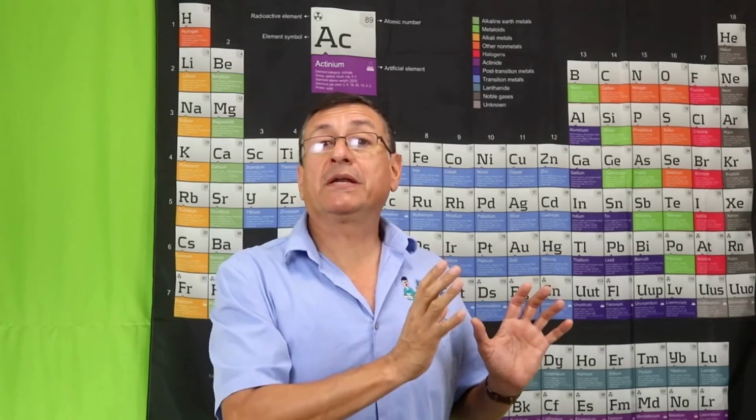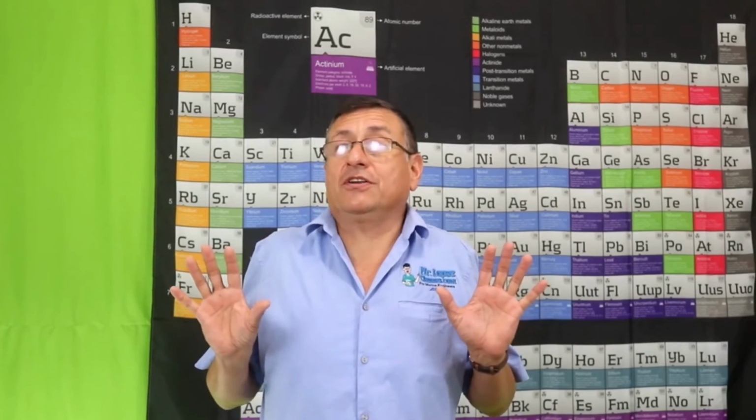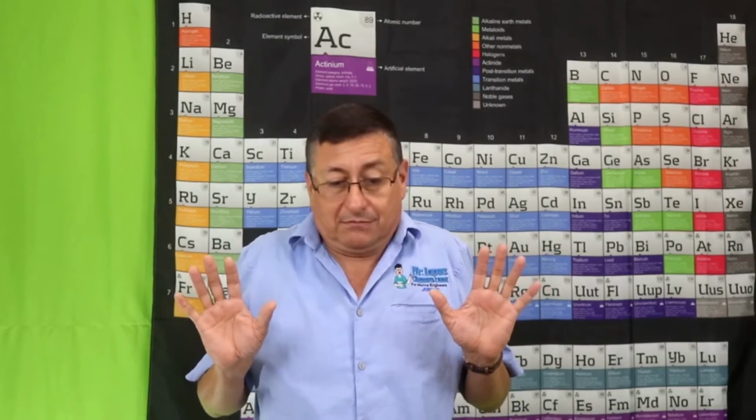Chromium inhibits the magnetic properties of the iron and also the corrosive properties. The stainless steel is practically zero corrosive. It's corrosive, but it's practically not corrosive because of the amount of chromium. Incredible. This is in ferrous alloys.